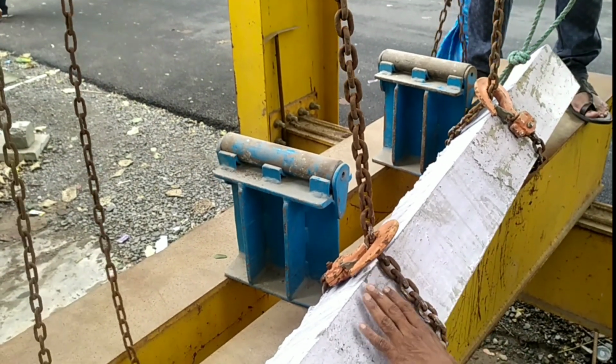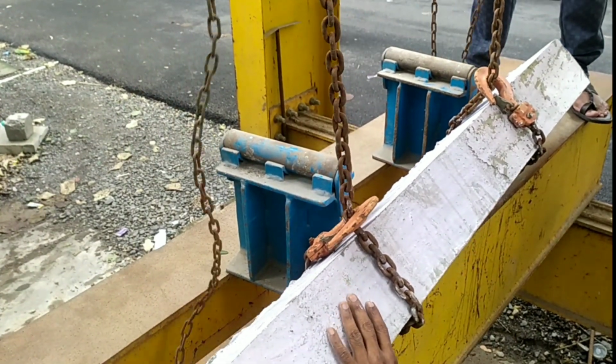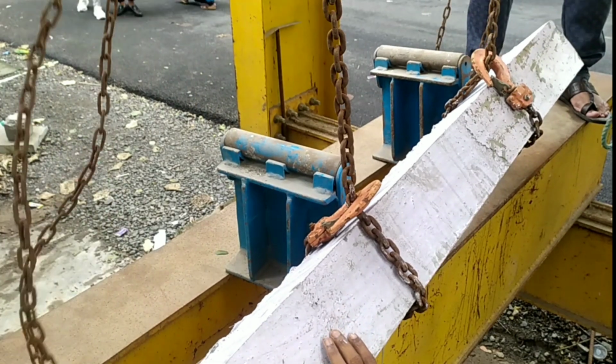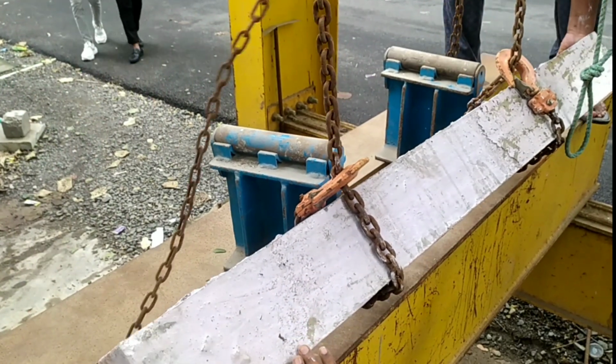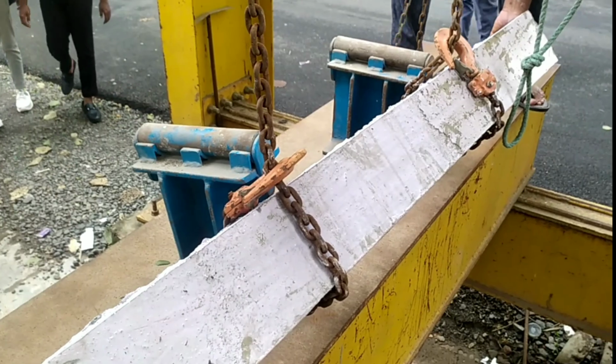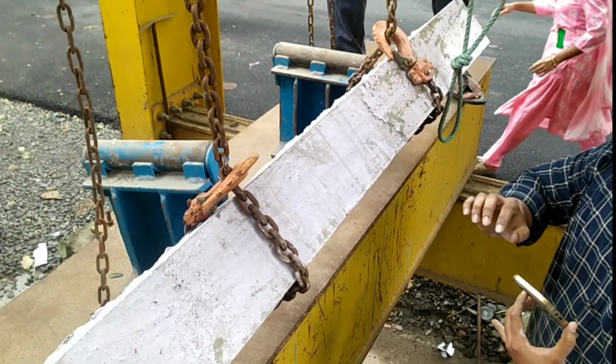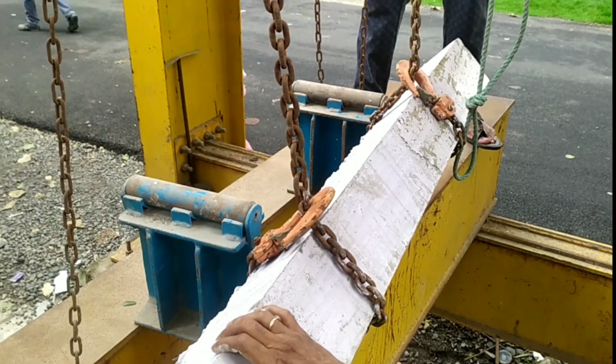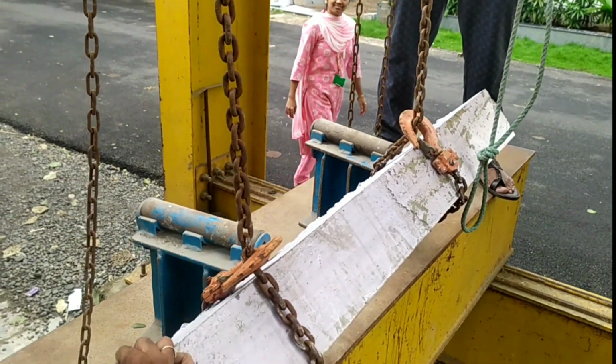So this is how we are lifting the beam of 1 meter size with the help of chains. It is going to be placed upon the 2 supports. You can see here, on the 2 supports, we are going to place it at the exact center.